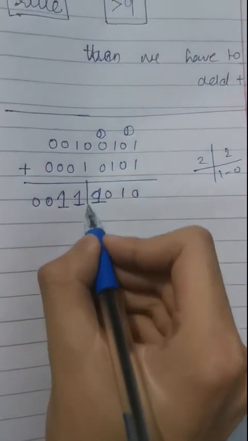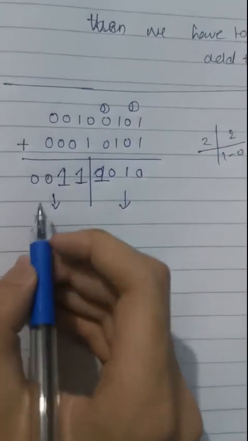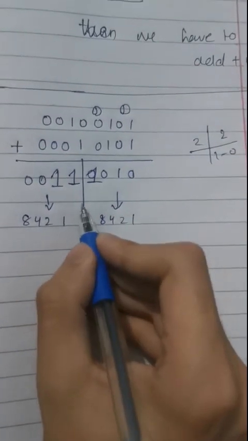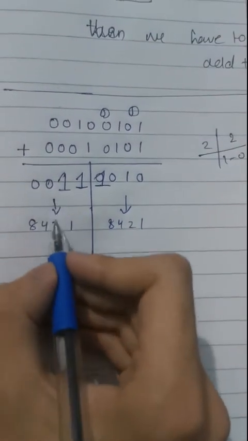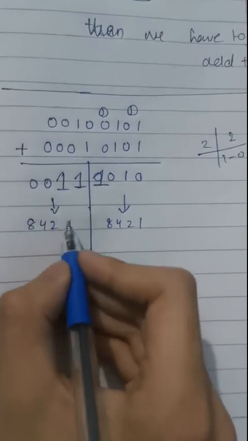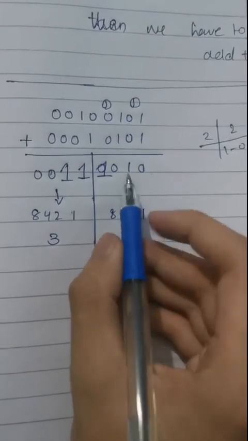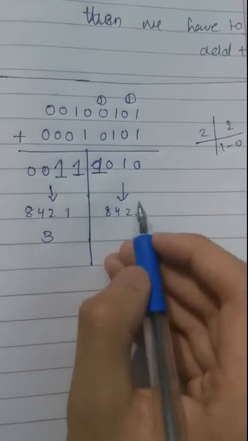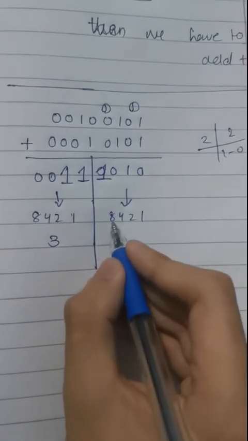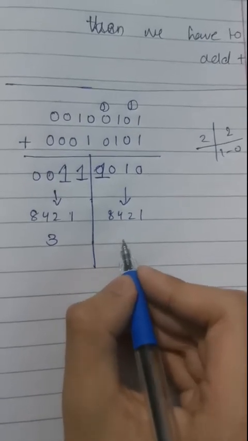break them apart into 4 bits. For these 4 bits, write the 8421 here, and write the 8421 here as well. Let's see which bits are on. The third and fourth bits are on, so that means 2 plus 1 is 3. And for this one we have 8 plus 2. So we have 8 and 2, the first and the third bit on, so we have 10 here.